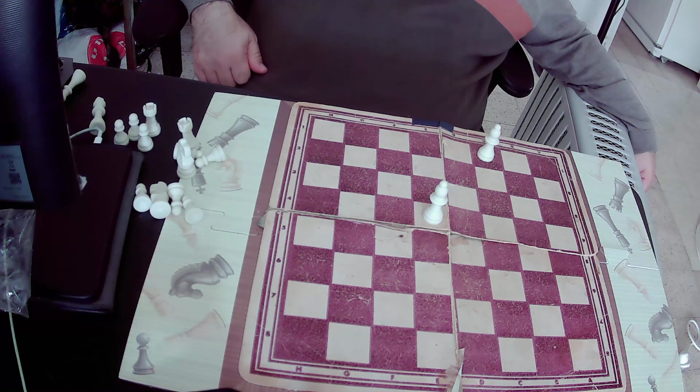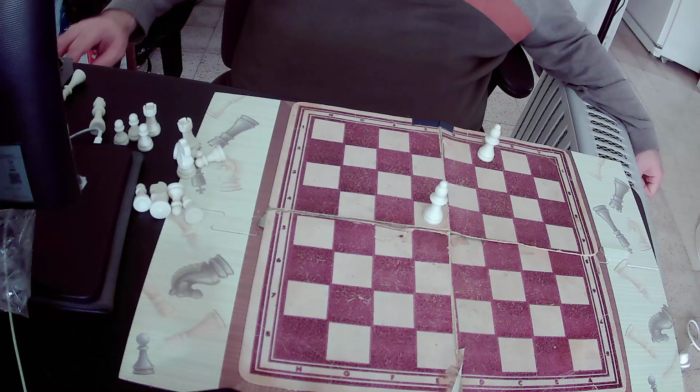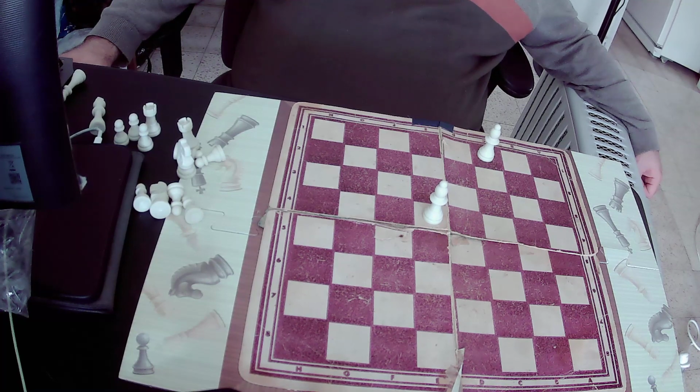The two existing bishops together cover both colors of the board. So in the event that one bishop is lost, part of the control over the board is lost. Okay? It is usually estimated at about 3 points.